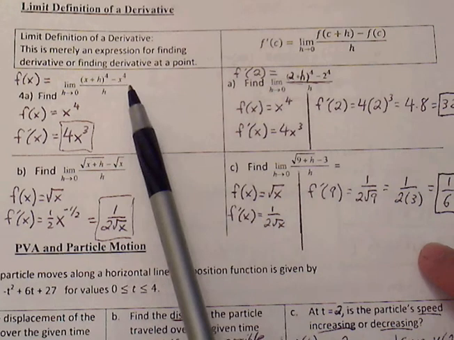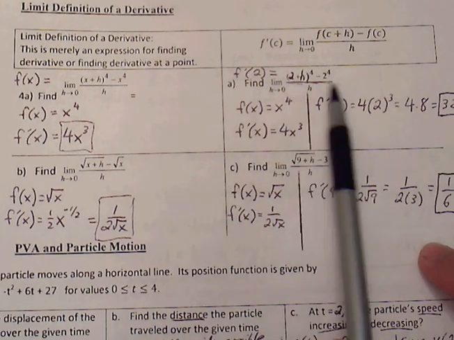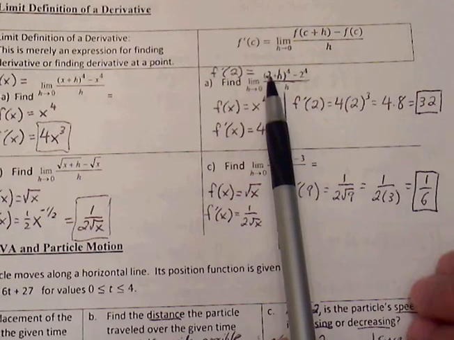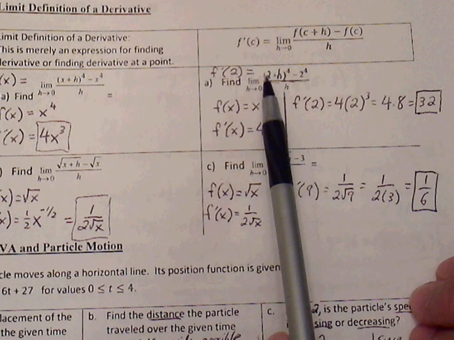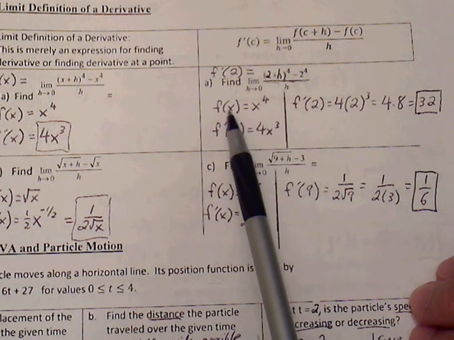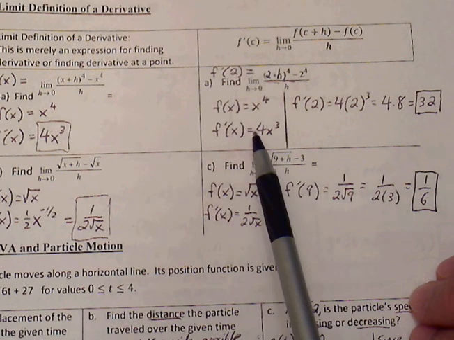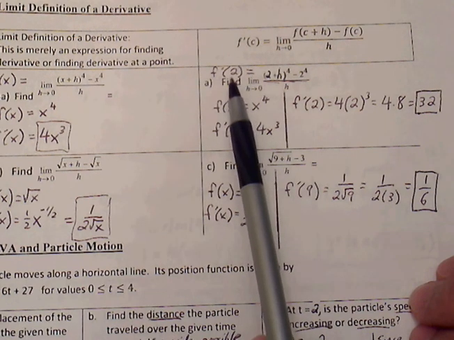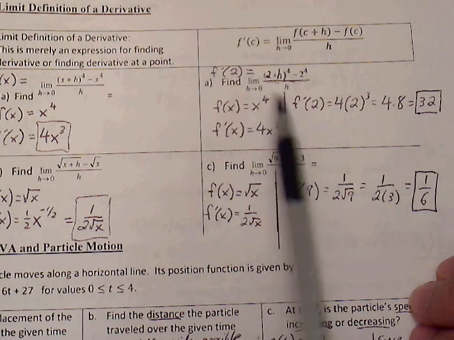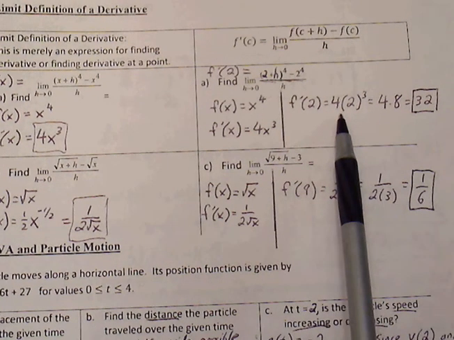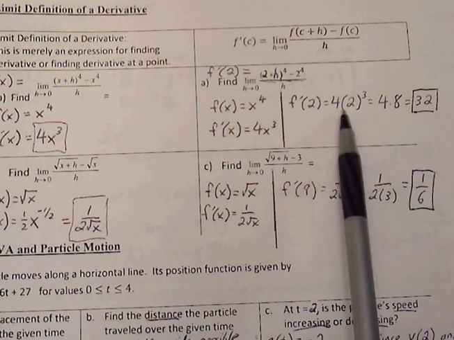We should take the additional step of evaluating this derivative at the given point, and you see that the x's have been replaced with 2. So simply find the derivative at this point. Again, same function, x to the 4th, same derivative, 4x cubed. We now need to take the additional step of plugging into the derivative. So replace x with 2: 2 cubed is 8, 8 times 4 is 32.